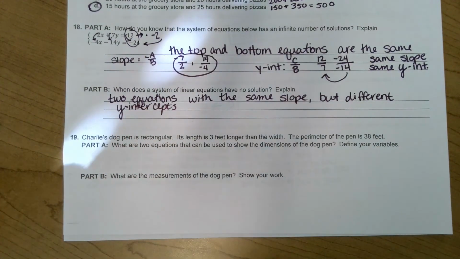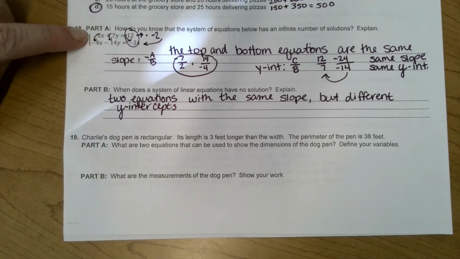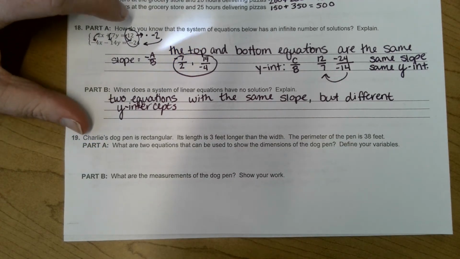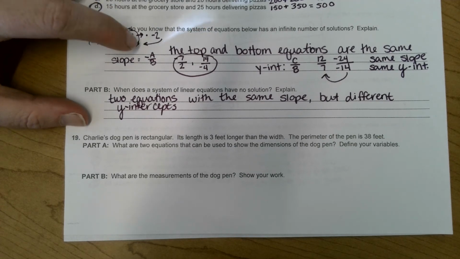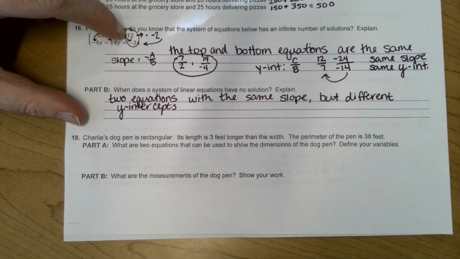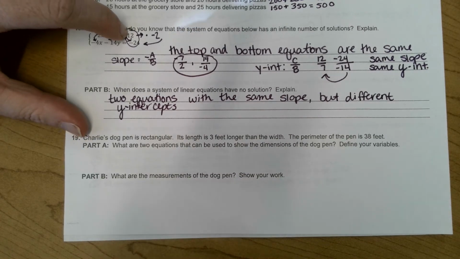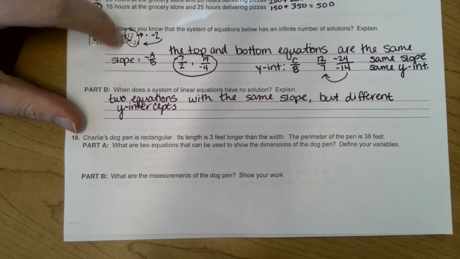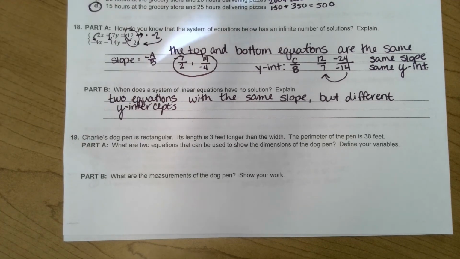So for example, if I had these two equations just as they are, but I changed one of these numbers, so let's say I changed the 12 to a 10, then it would have no solution because they would have the same slopes but different y-intercepts.